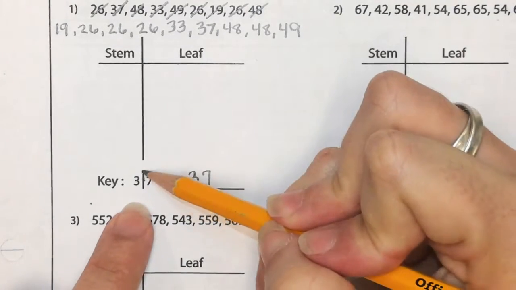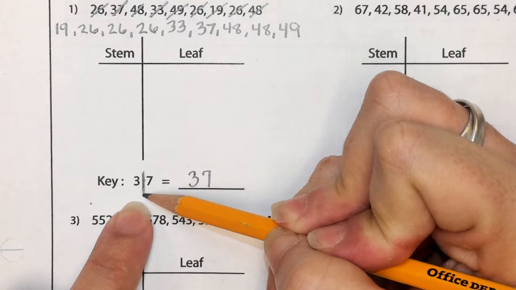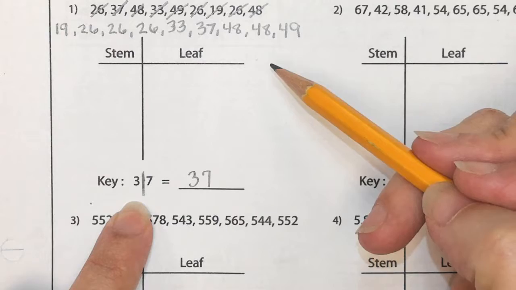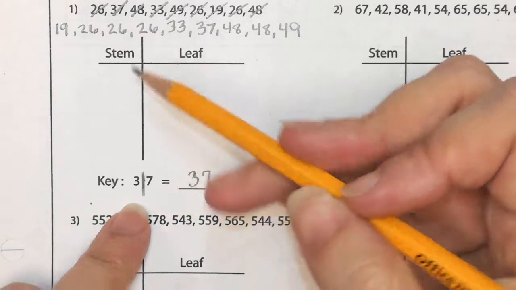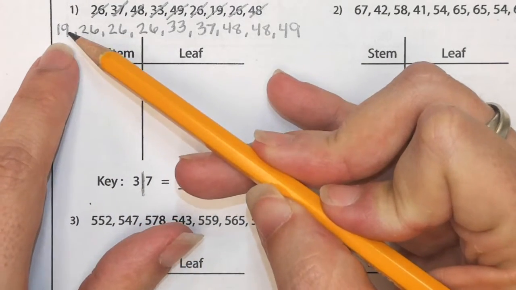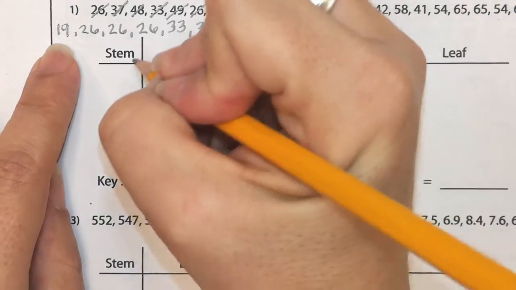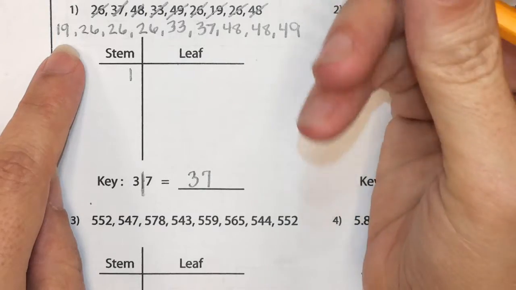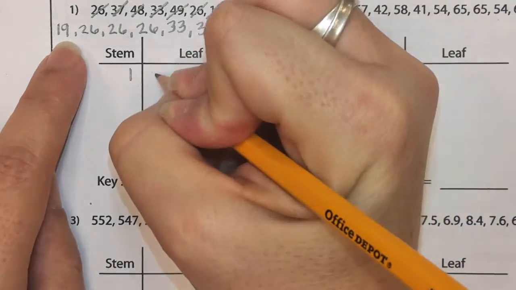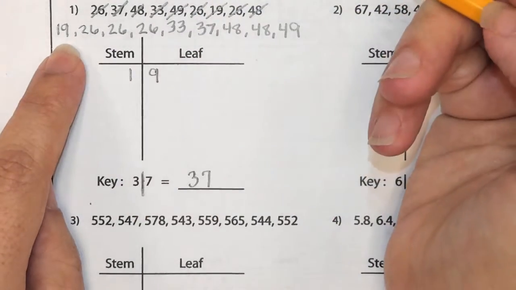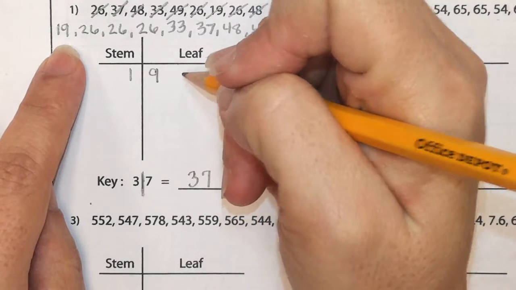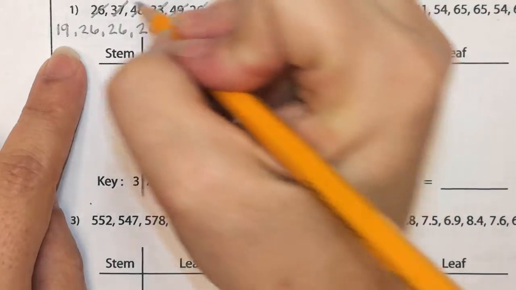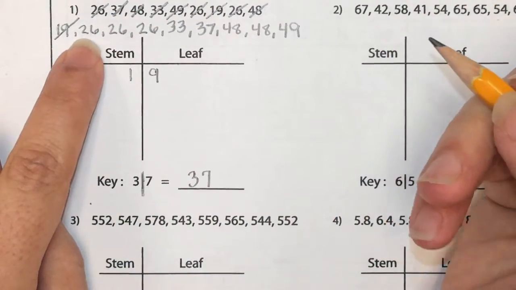Now, that little line in between is telling you how to split these numbers. So, think about it. Your first number is a 1 and a 9. It's 19. So, your stem is a 1, or a tens place, whatever you want to call it, and then the 9 is your leaf. So 19. Are there any more tens place numbers, like teens? No. So now we're going to 20s.